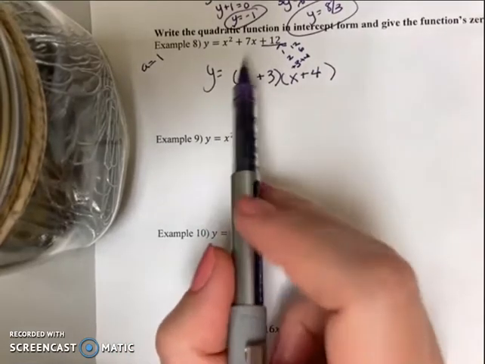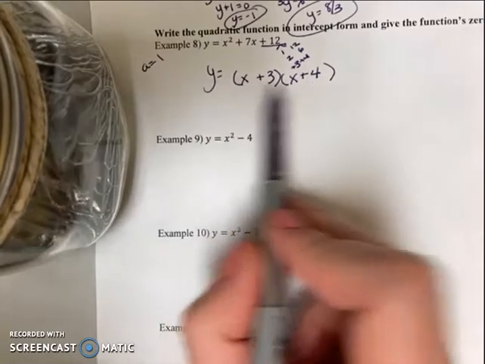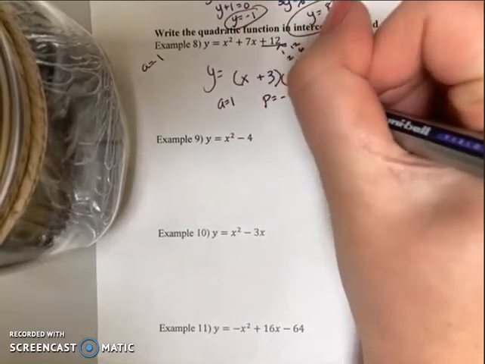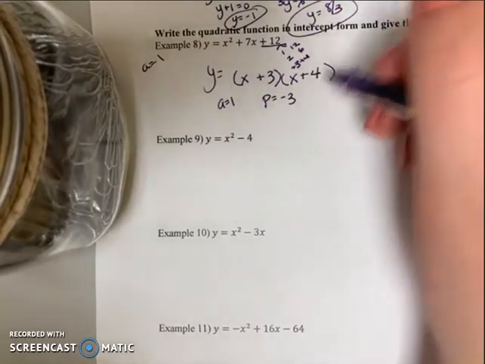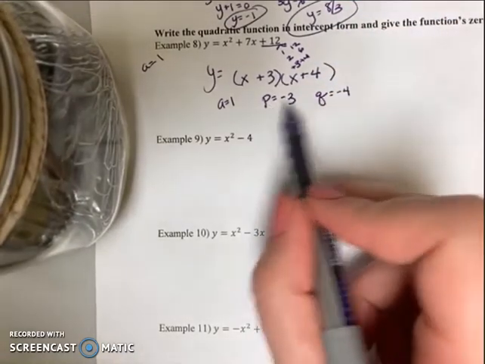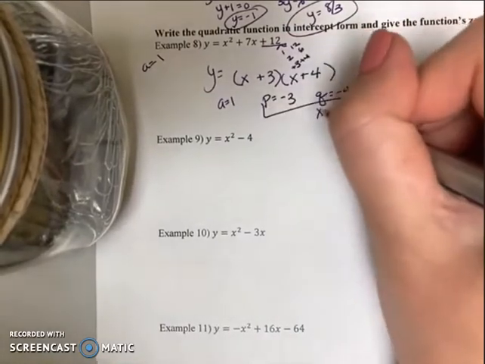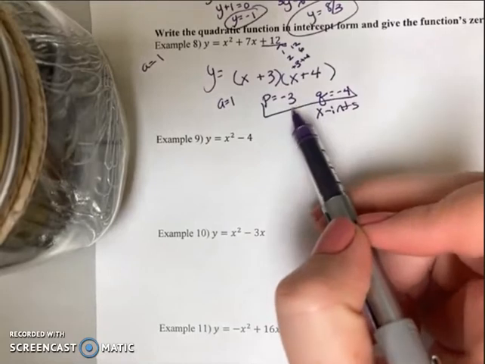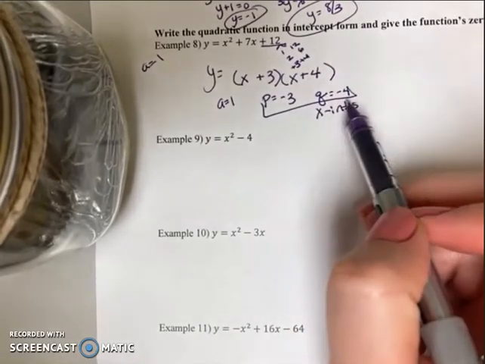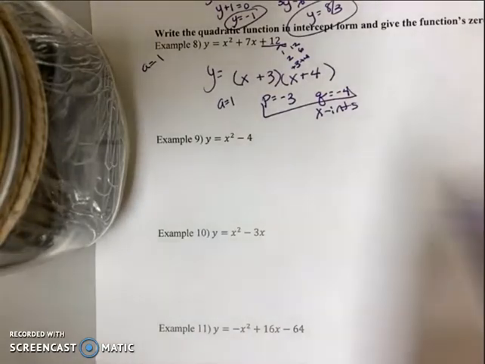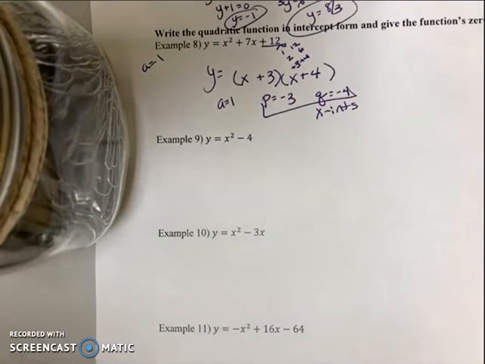Side note, if this is intercept form, a is 1, p is negative 3, because the form is x minus p, and q is negative 4, x minus q. Remember, p and q are x-intercepts. If I were to set it equal to 0, x plus 3 equal to 0, I'd get negative 3. x plus 4 equal to 0, I'd get negative 4. Remember, when we're solving, we are finding the x-intercepts. So I just wanted to show you that correlation real quick.